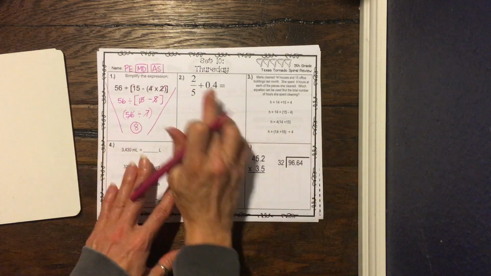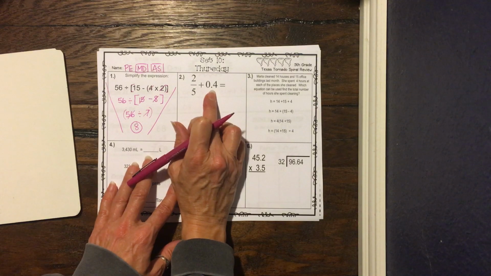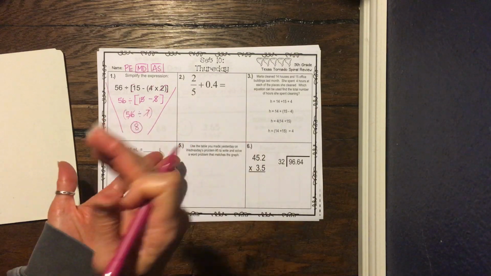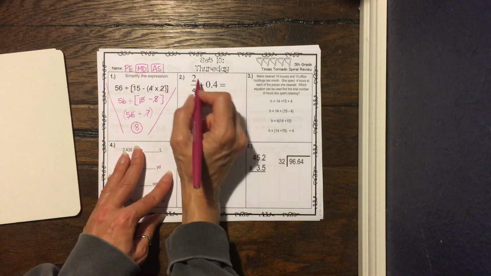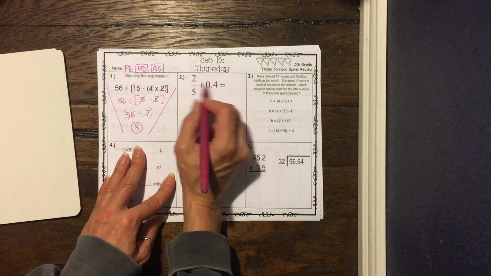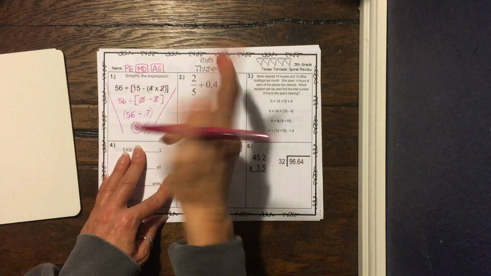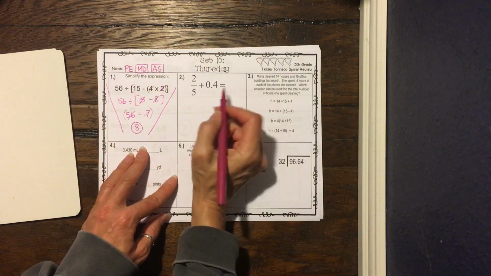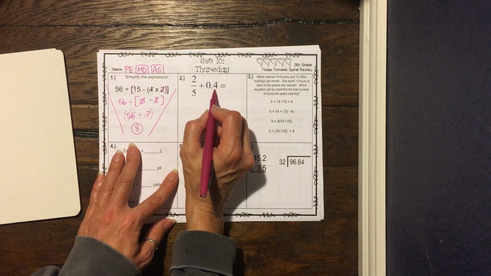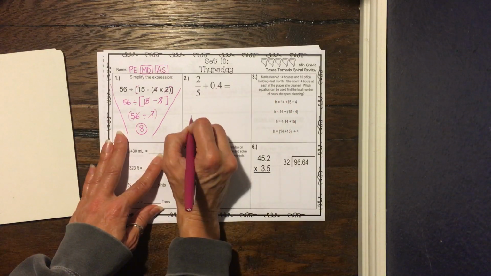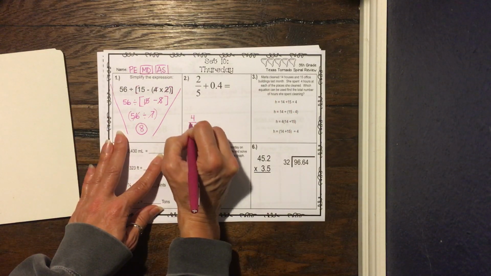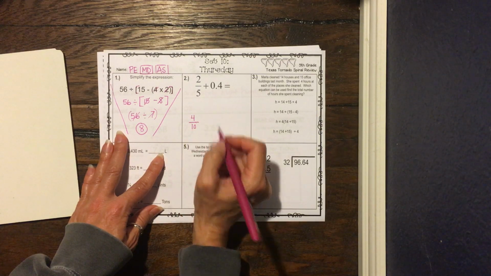All right. We have 2/5 plus 4/10. Remember, every decimal has a fraction. Every fraction has a decimal. So we know that we can't add a fraction and a decimal together. We're going to have to turn one or the other into each other. Well, it's easiest to turn this into a fraction, guys, because we can say it, 4/10. Well, if we write 4/10, that's what that decimal is as a fraction.